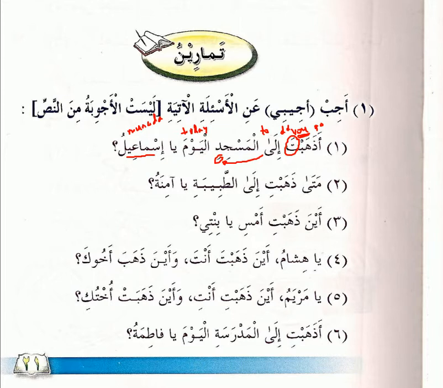Our next question is going to be slightly different, and you guys tell me what's the big difference in this question. Mata dhahabti ila tabibati ya Amina? What's the big difference in this sentence? Mata dhahabti ila tabibati? What's the big difference? The big difference is that we're talking to a female this time. Exactly, we're talking to a female. We're talking to Amina. So, mata dhahabti. This time it's a different question. It's a slightly different type of question.